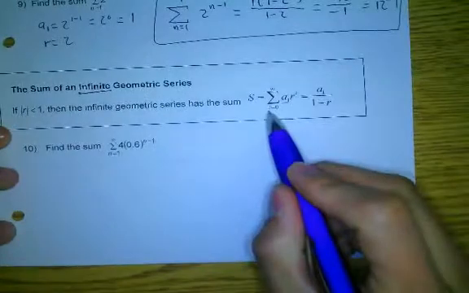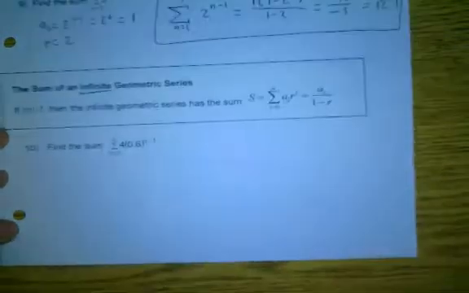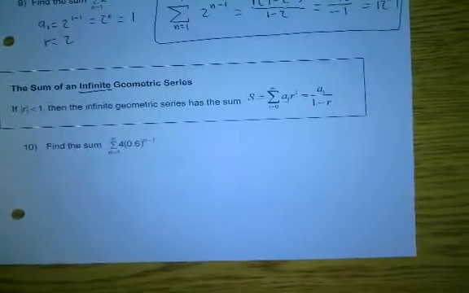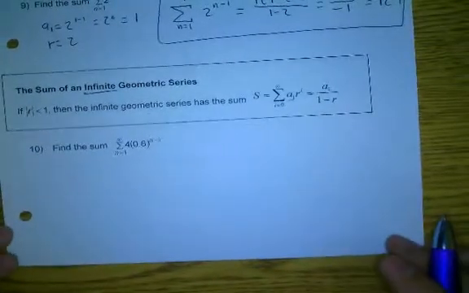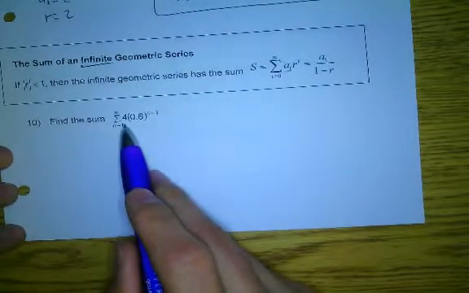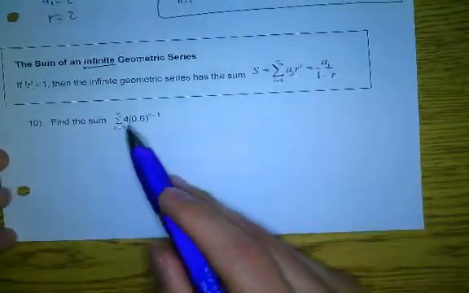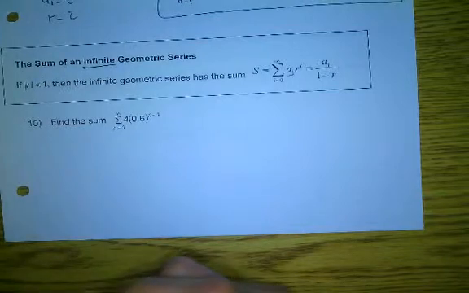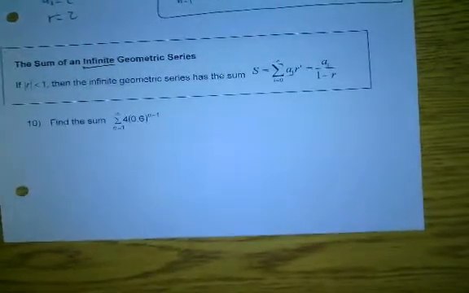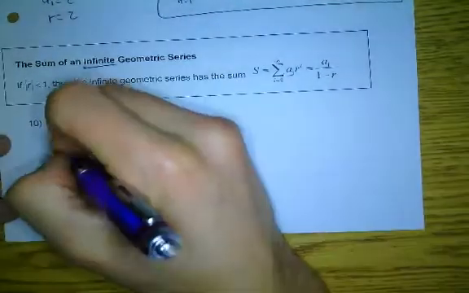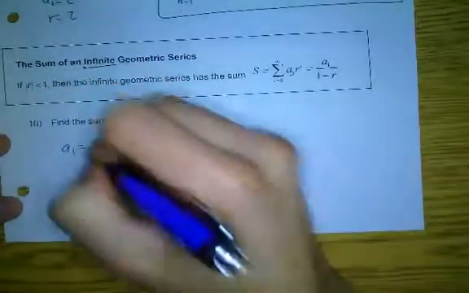Is this written the exact same way as that is? So can you assume that 4 is the very first term? No. Just to be on the safe side, it takes you about 10 to 20 seconds to actually find out what the first term is. The first term in this case would be 4 times 0.6 to the 0 power. Do you guys agree? For this one, the 4 did end up being our first term, because anything to the 0 power is 1. 4 times 1 is 4. Cool?